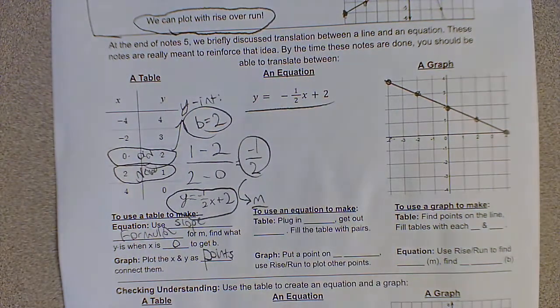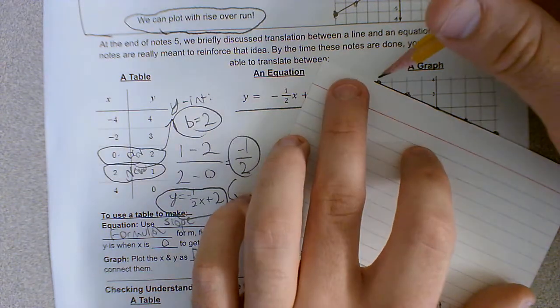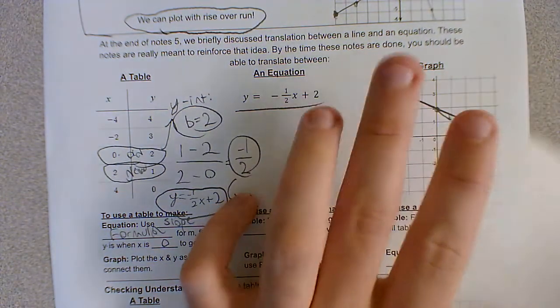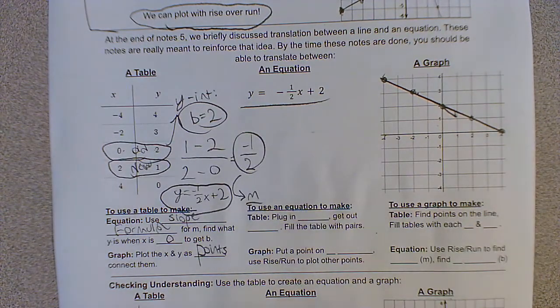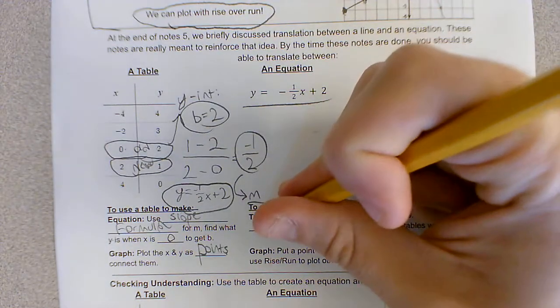So we just plotted a bunch of points. Obviously, that's on our line. But if we wanted to connect them, we would draw the exact same line. So as you can see, getting a line, getting an equation and a graph from our table is pretty easy. We can do the same thing from an equation. To make a table from an equation, we plug in x values and we get out y values.